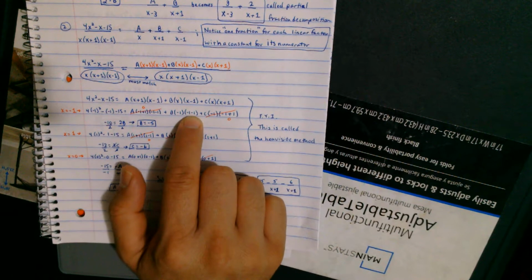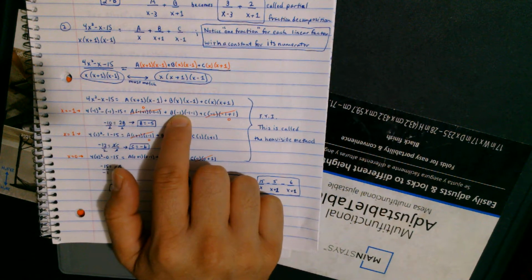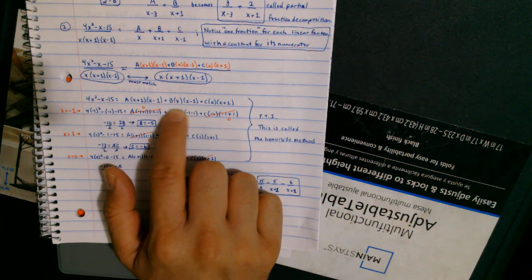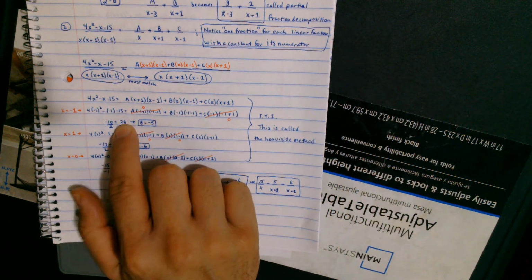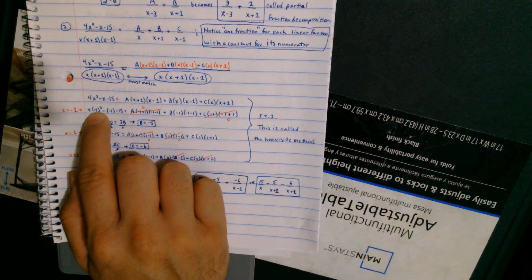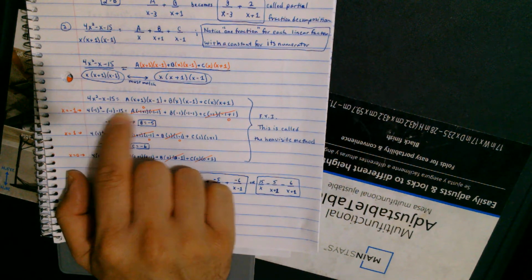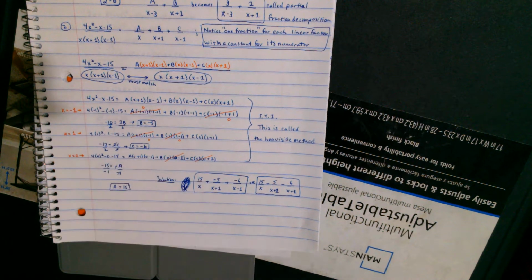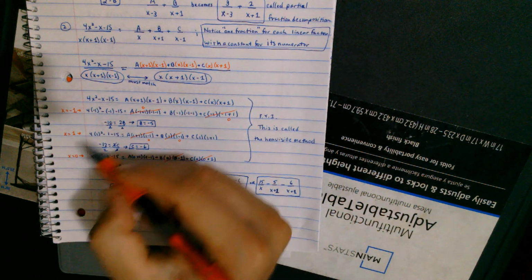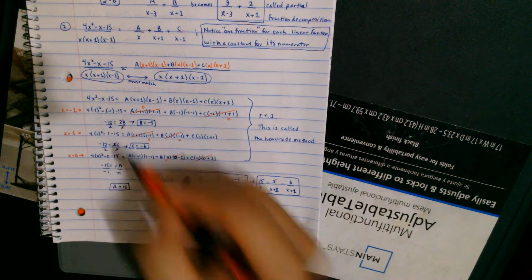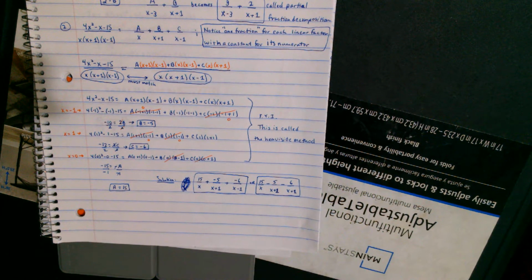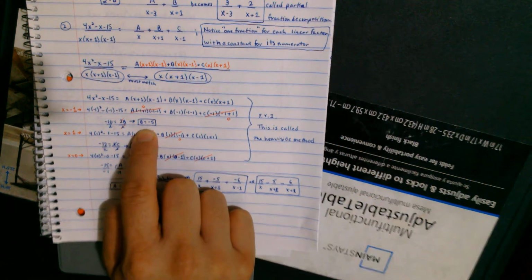So -1 minus 1 is -2. -2 times the -1 is +2. So this is 2B. And then over here, this is 4 times -1 squared, which is +1, times 4 is 4. Two negatives make a positive. So 4 plus 1 is 5, minus 15 is -10. So -10 equals 2B. And now you divide both sides by 2 and solve for B. Now we have the answer for B.